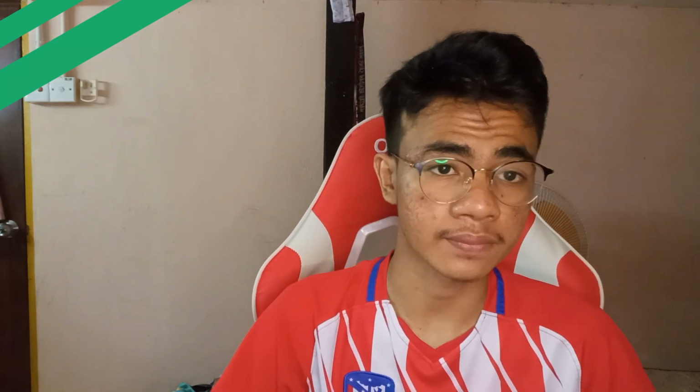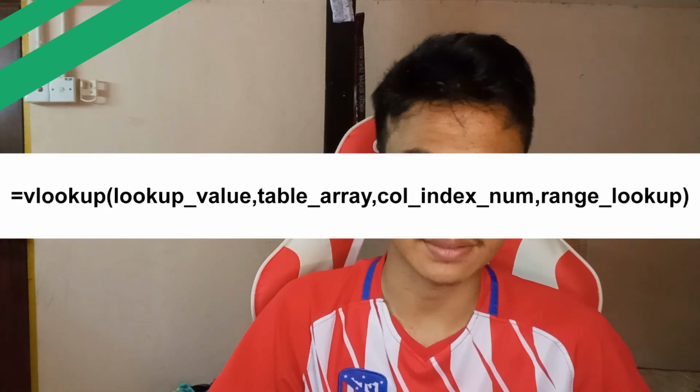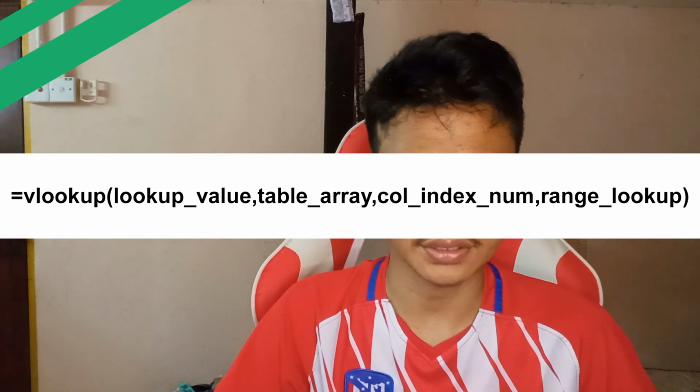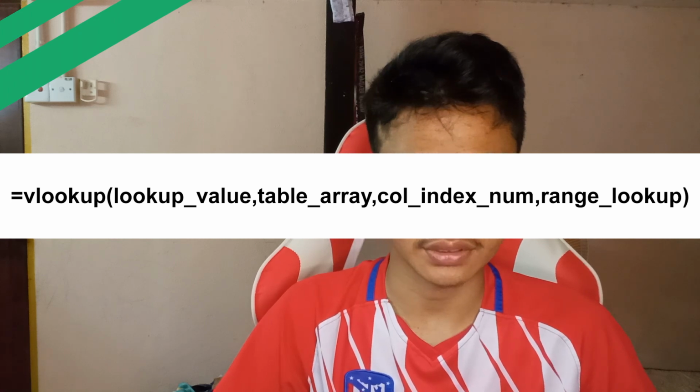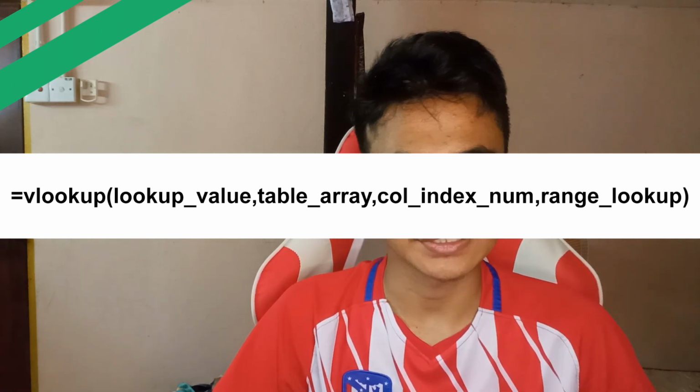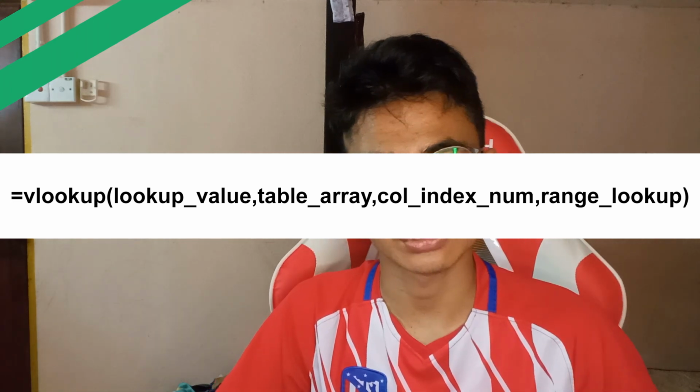VLOOKUP function stands for vertical lookup. This function makes Excel search for a certain value in a column called a table in order to return a value from a different column in the same row. The syntax for the VLOOKUP function is =VLOOKUP(lookup_value, table_array, col_index_num, range_lookup).